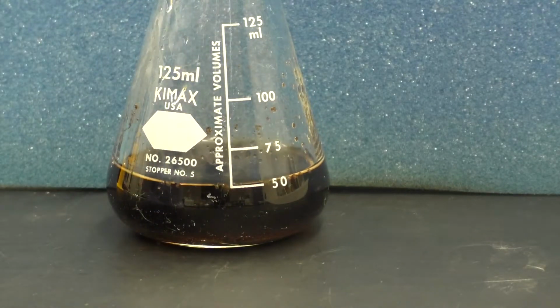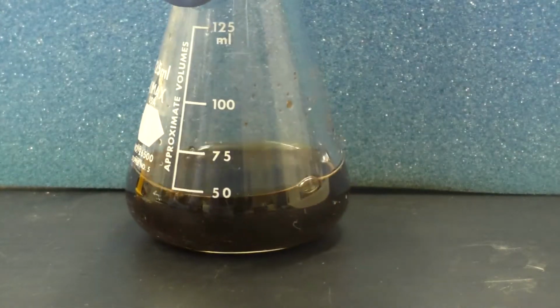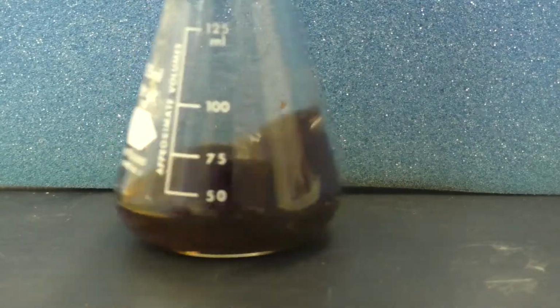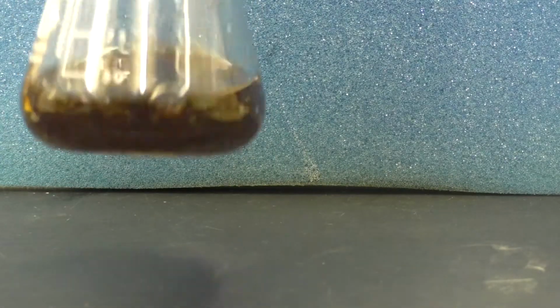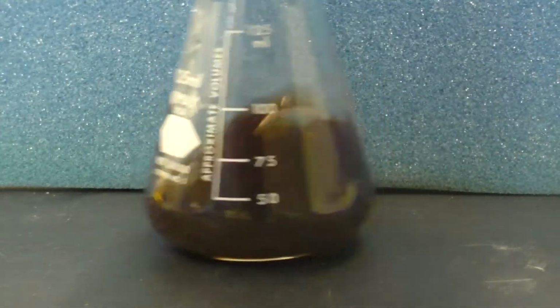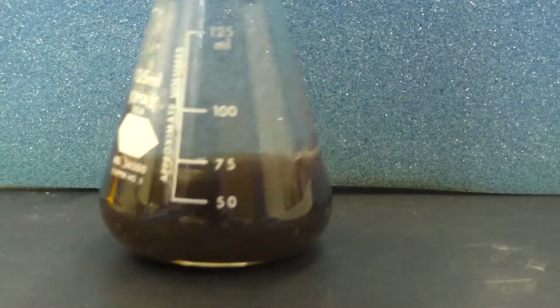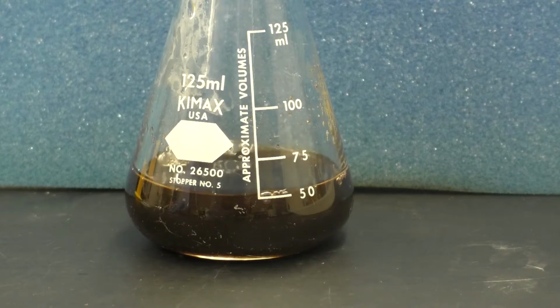The solution is going to be very dark. We'll go ahead and swirl this now. Try to see as much as possible what we can get dissolved. We'll swirl this for a while to make sure we get as much as humanly possible dissolved before adding the 500 milligrams of activated charcoal.